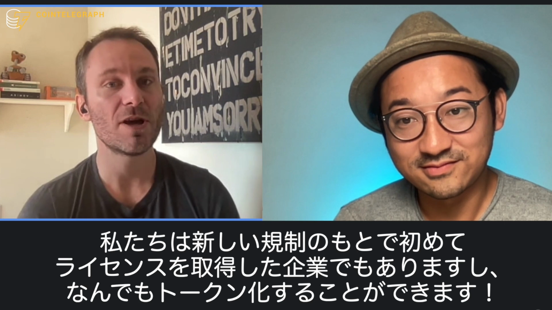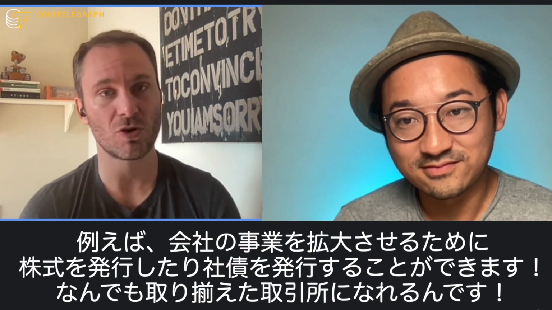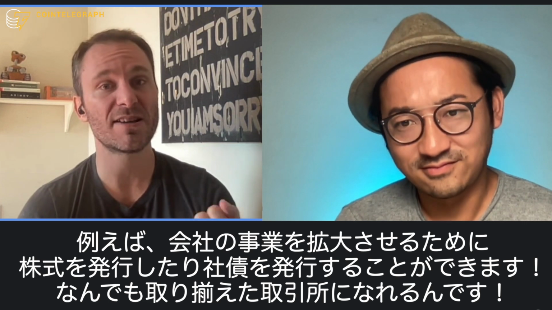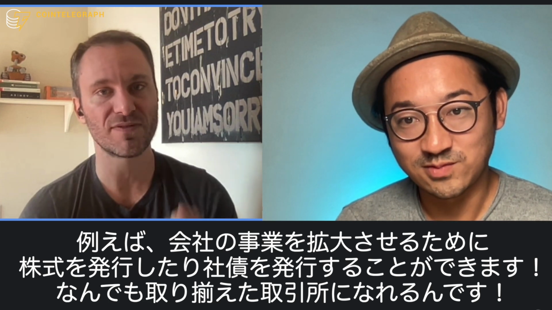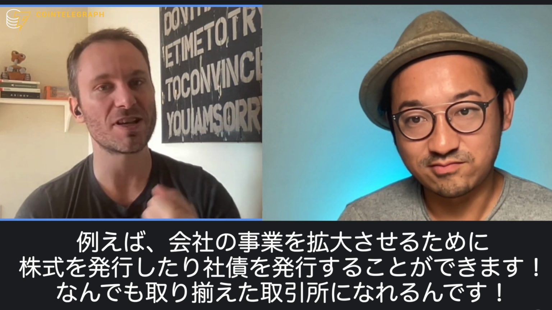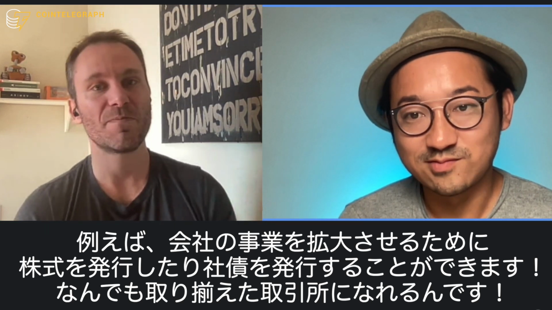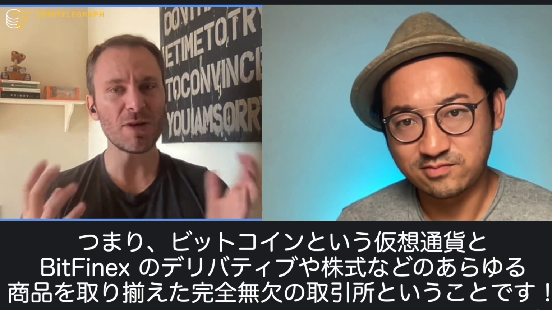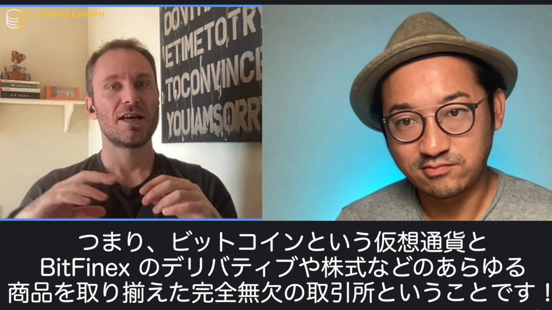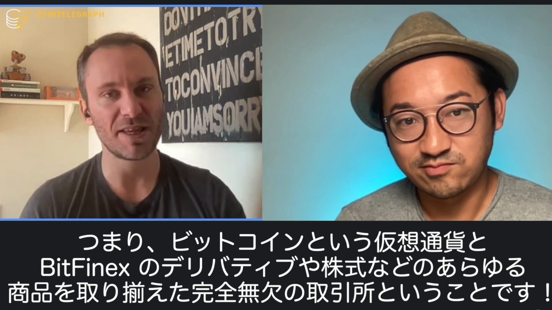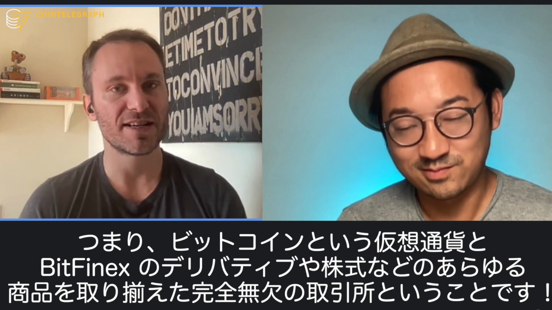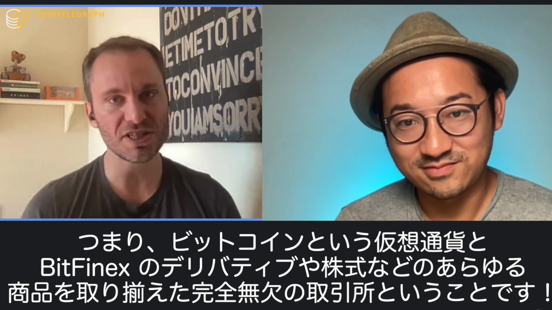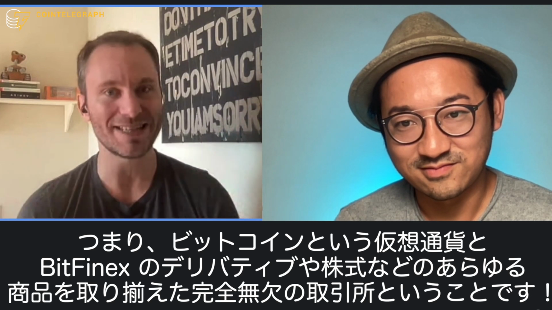We can tokenize equities, so company shares. We can tokenize debt. So a company can create a bond, issue a bond on Bitfinex Securities to raise capital to expand their operations. And we can also tokenize shares of funds. So we can be a fully fledged exchange. We have Bitfinex Crypto, then there is Bitfinex Derivatives, another entity, and then there is Bitfinex Securities, another entity. And with all these three things, we can really be a complete exchange.